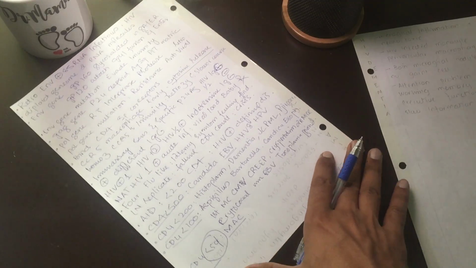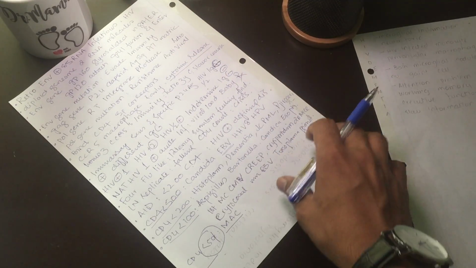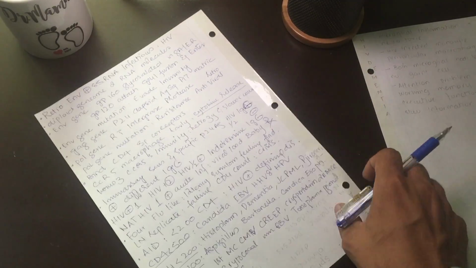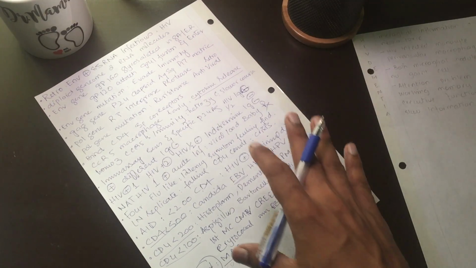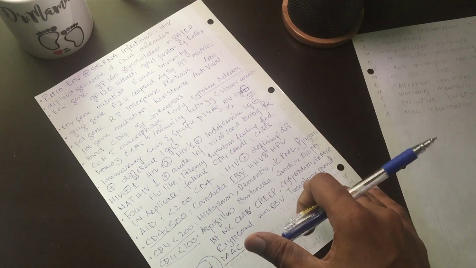So this is all about HIV. We have left antiviral medication, how they work, and also antiretroviral medication.